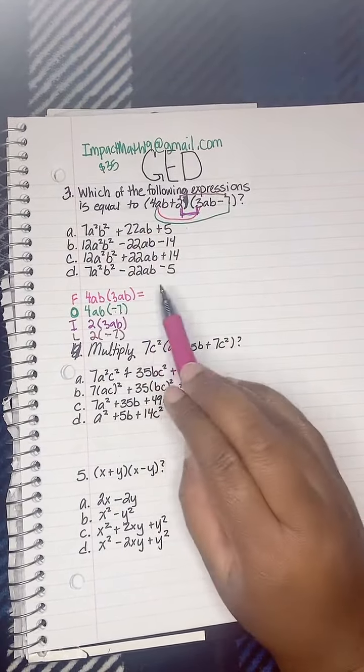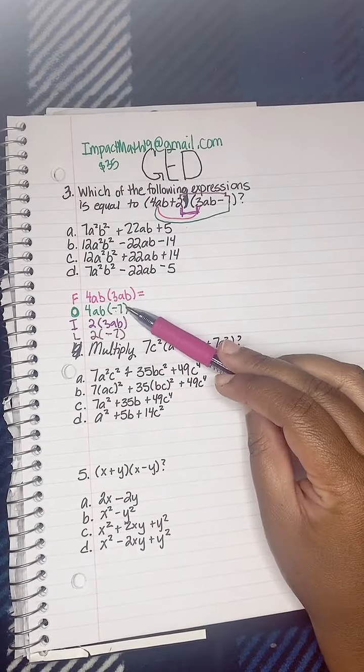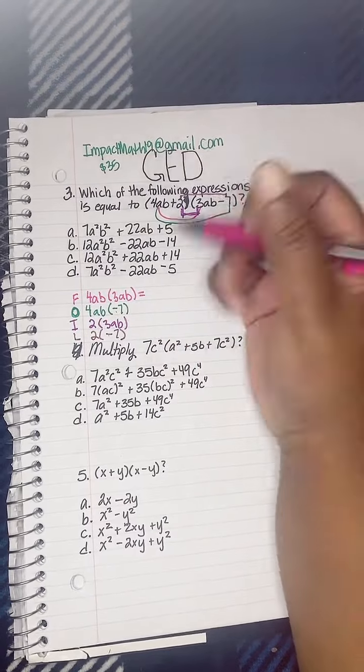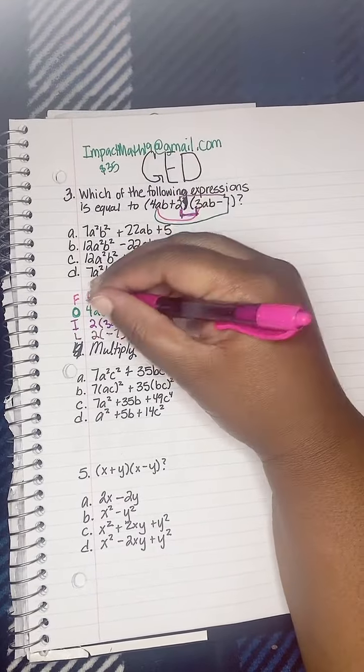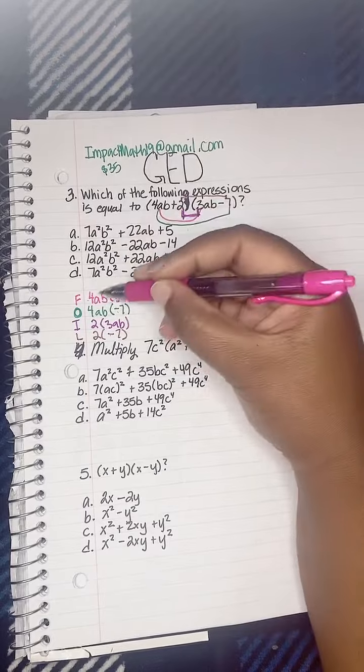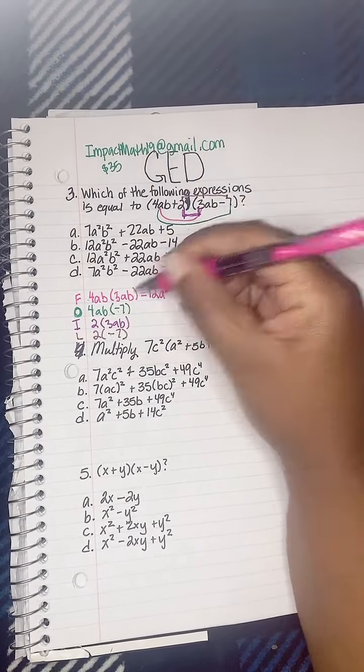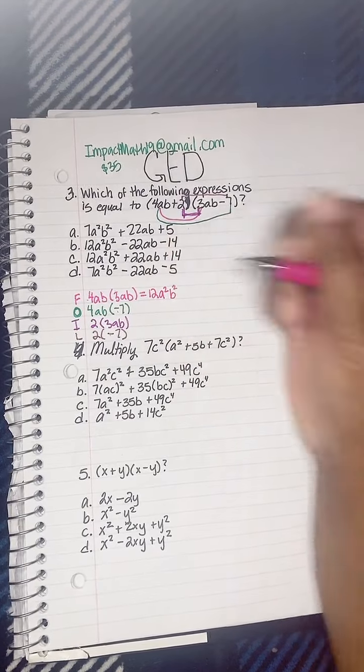So I'm going to do the pink. You guys, so can somebody do the green? Can somebody do the green for us? Put it in the chat. You guys do the green. So 4 times 4 times 3 is 12. A times A is A squared. B times B is B squared.